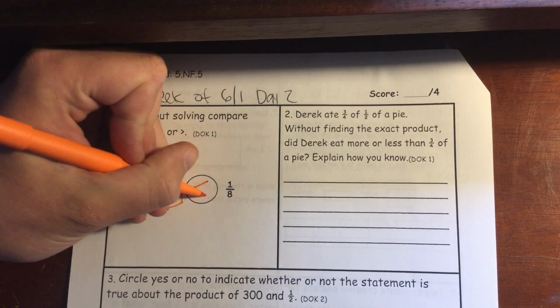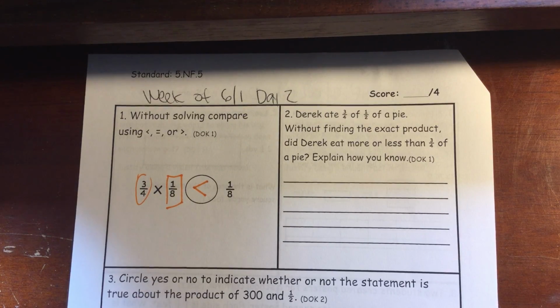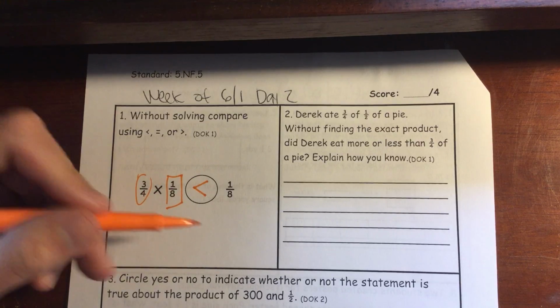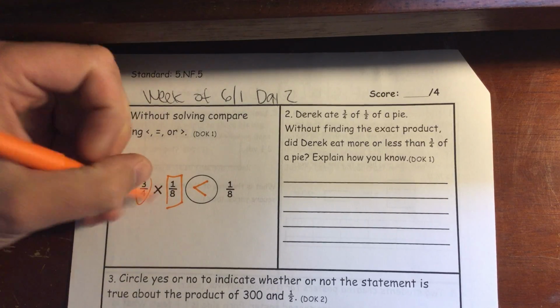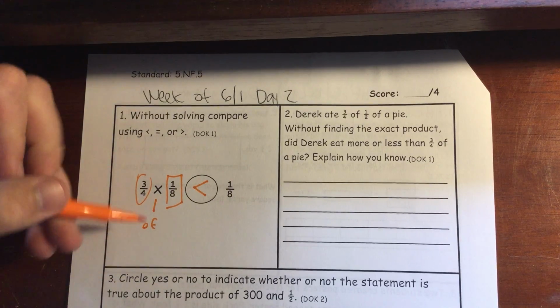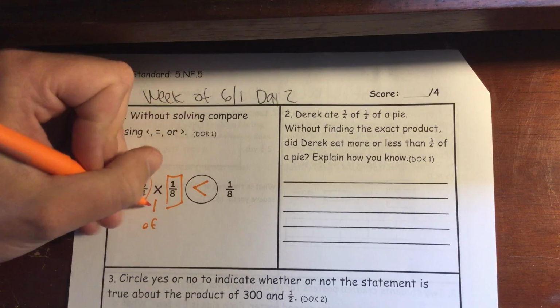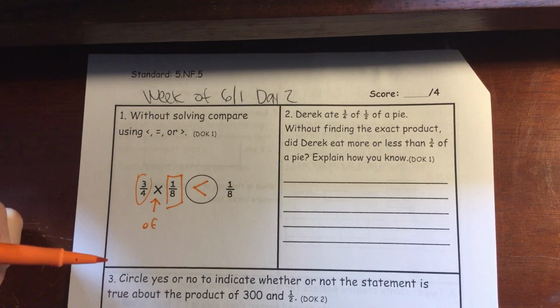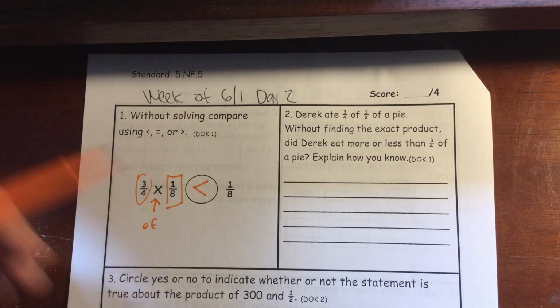So using that knowledge and that logic, I know that 1/8, just standing alone, is going to be greater than 3/4 of 1/8. Okay, and so remember, we can always replace that multiplication sign with our "of." So 3/4 of 1/8 is going to be less than 1/8.